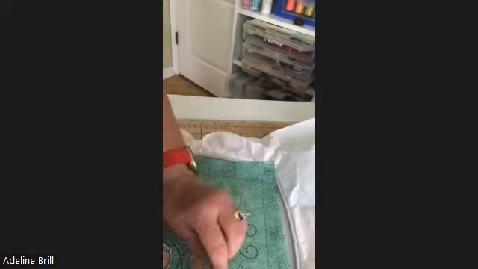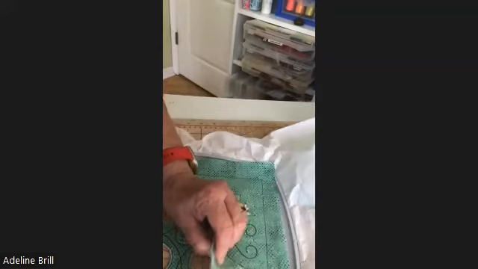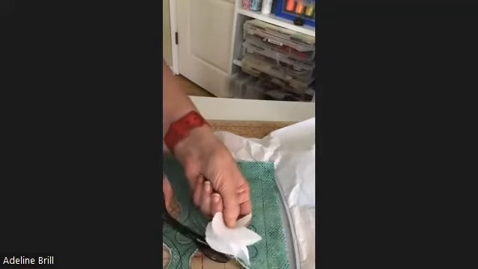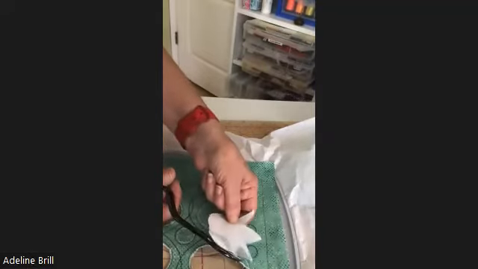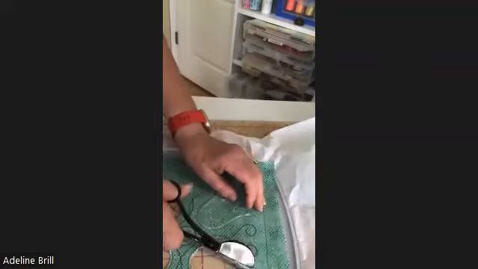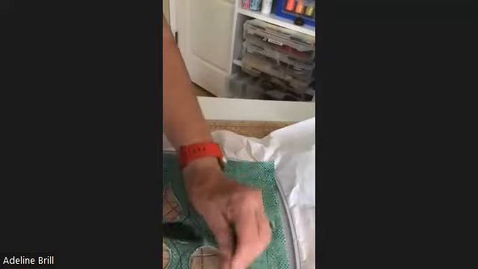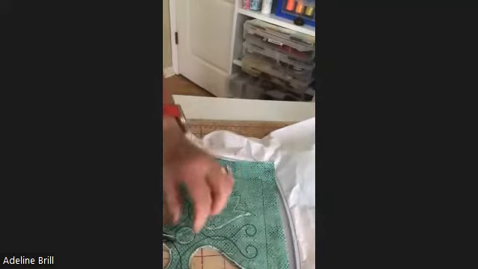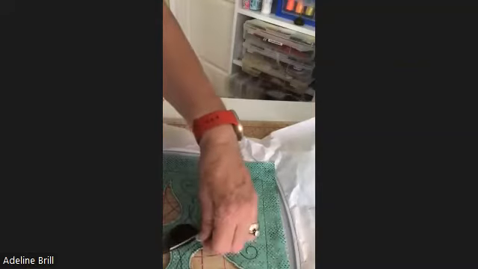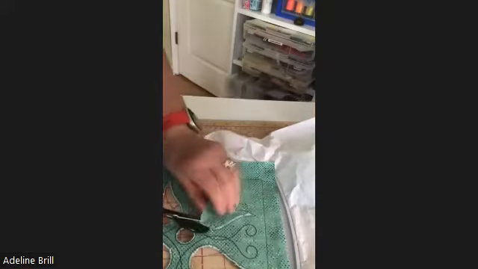Okie doke. Can you see that there? That little piece where it's connected? It's hanging on by just a thread. I think I'm going to go back in a minute and clean this all up. All righty.